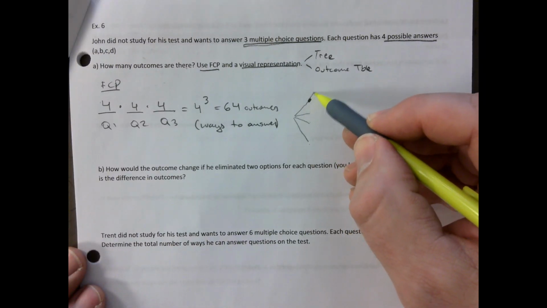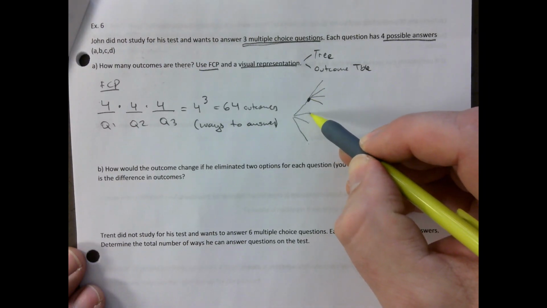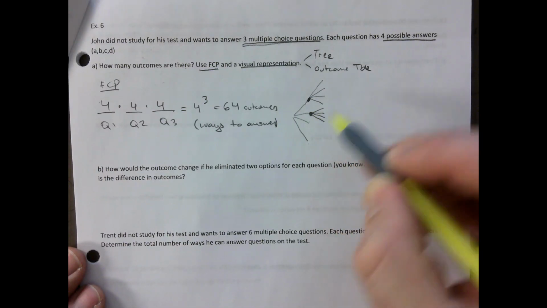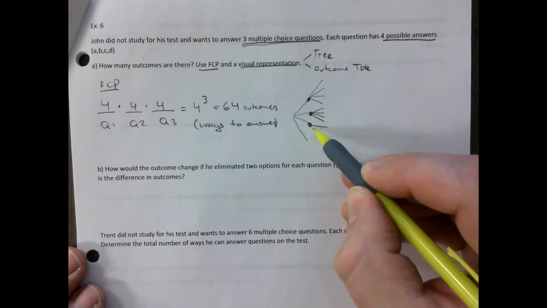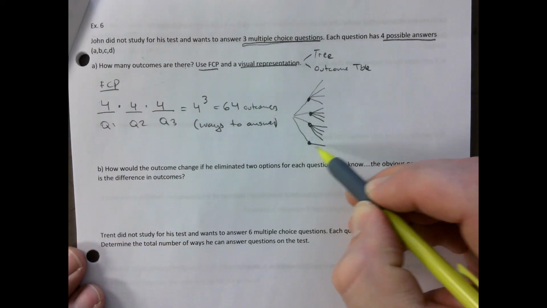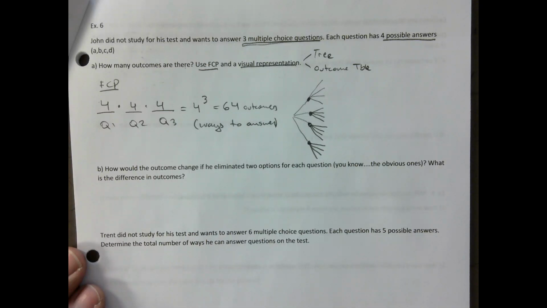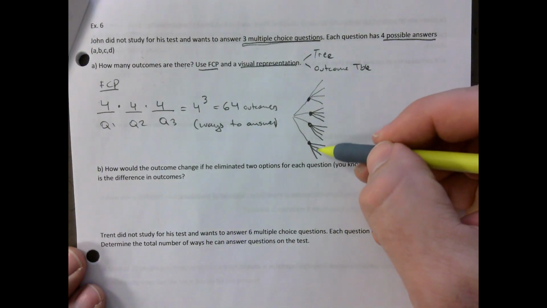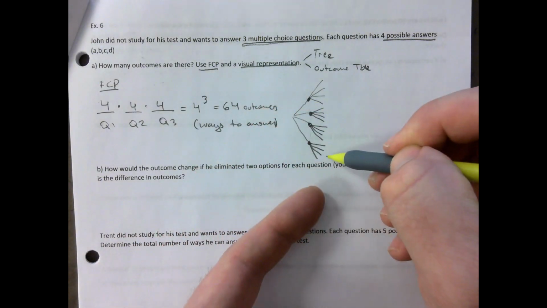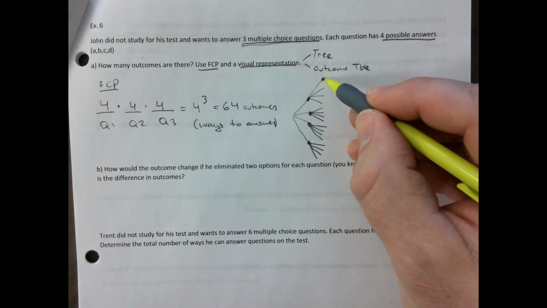And then you've got A, B, C, D, A, B, C, D, A, B, C, D, A, B, C, D. Okay, this represents, like if you had question 1 and question 2, right? And then you have a third one. So every single one of these has 4 coming off.